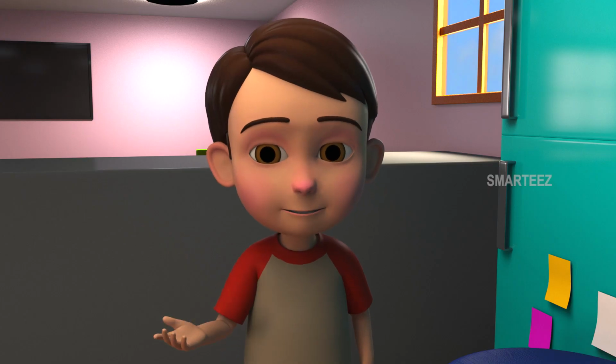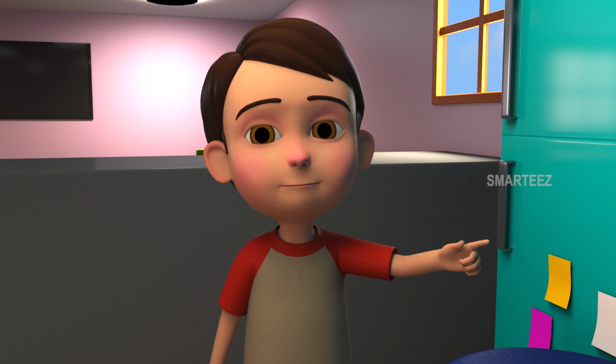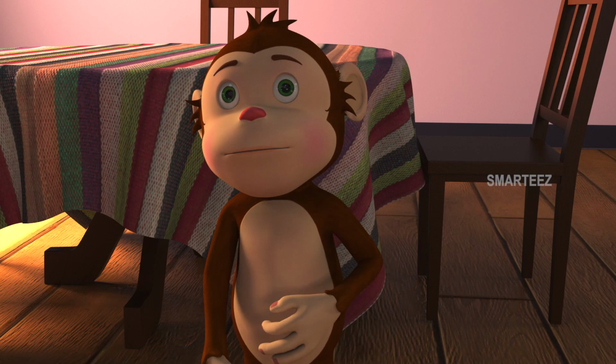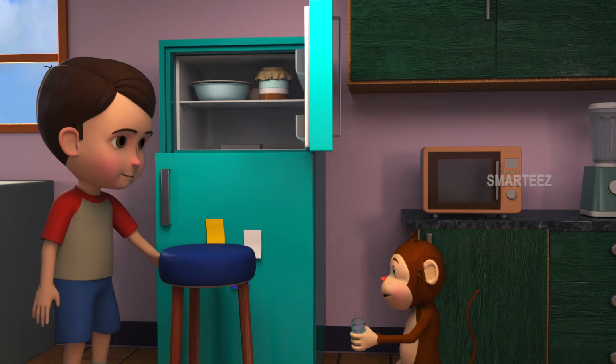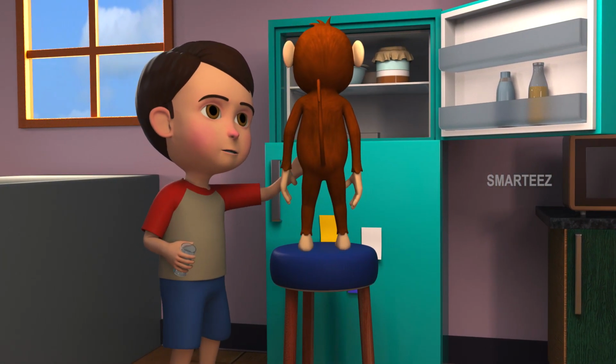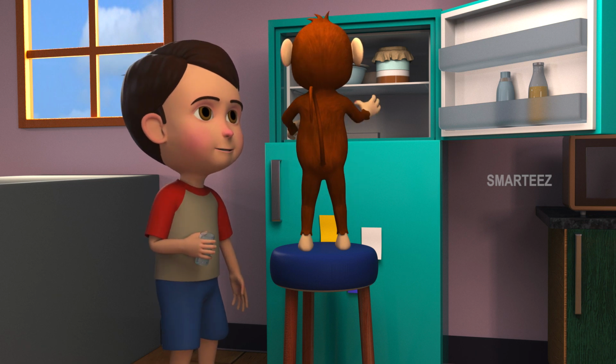Rangu, come closer. I'm going to show you how to make ice. Please get me a glass of water. Okay. Here I come. I'll get you a glass of water. Rangu, this is called a freezer. It's very cold. Can you touch and feel it?